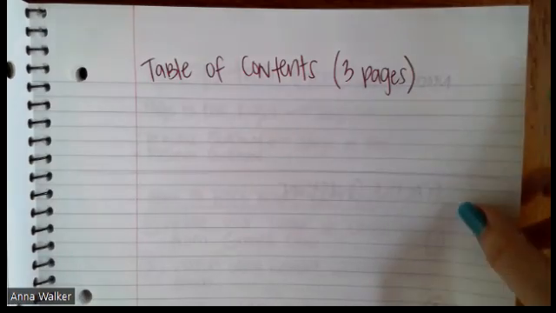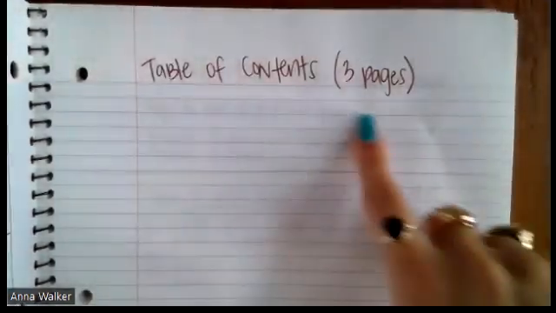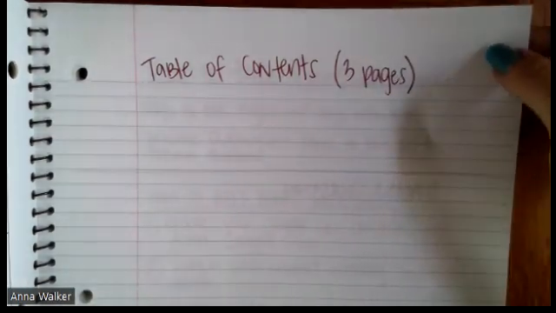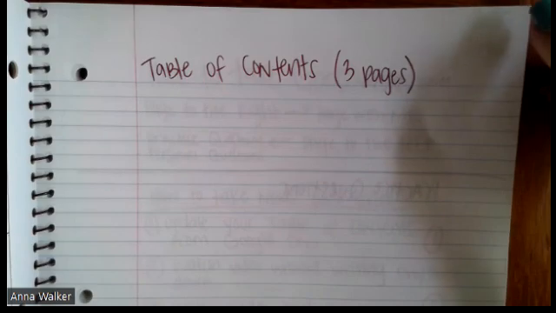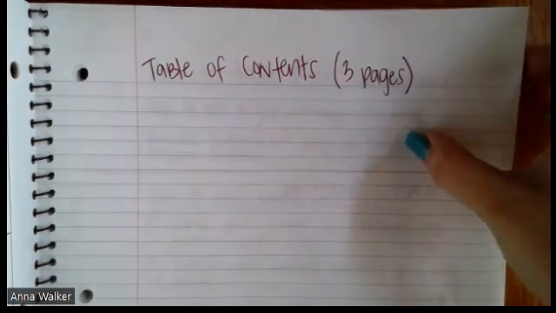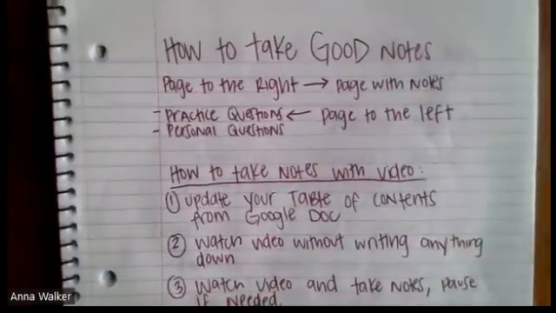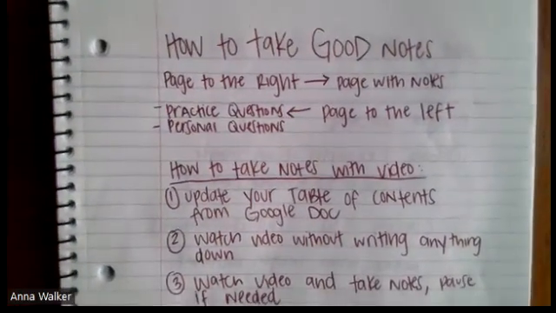So if you haven't done so, you might want to take a moment to pause this video to give yourself a couple pages at the start for your table of contents. And I would go through and number your notebook pages as well, maybe just in the top corner. We are going to use the front and back of our notebook pages, so make sure you number both sides of the page.